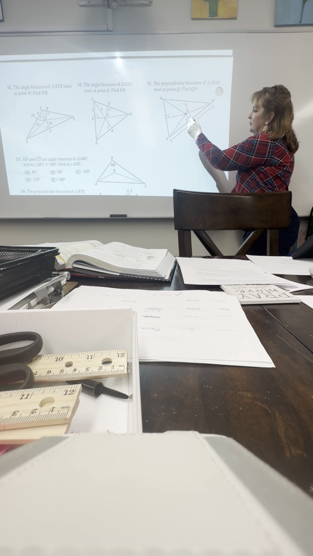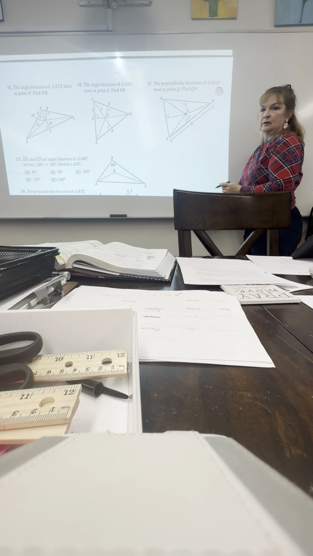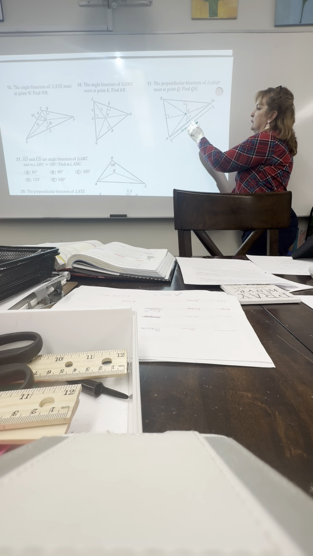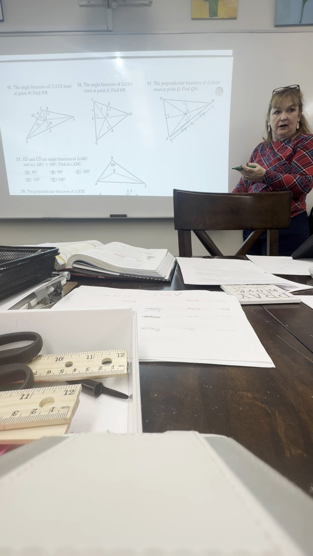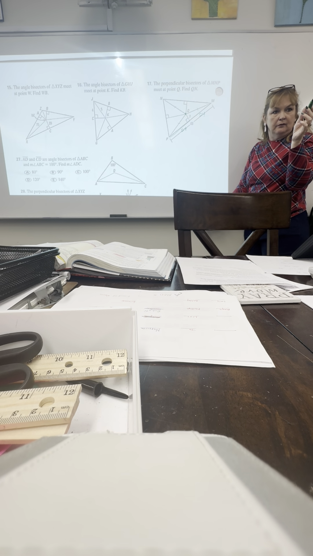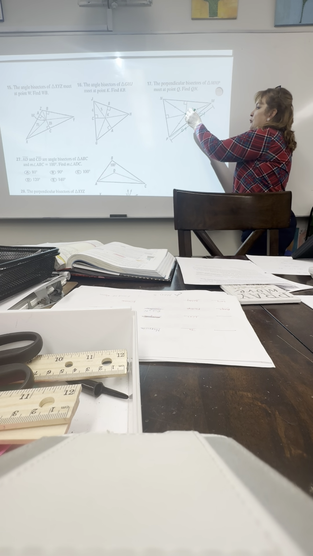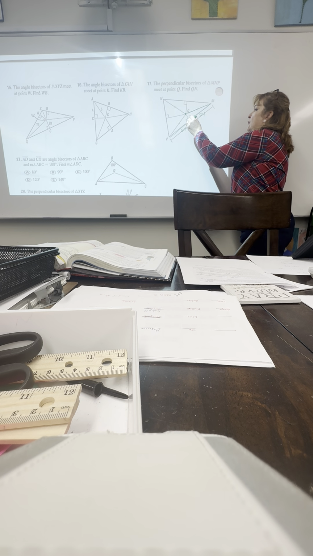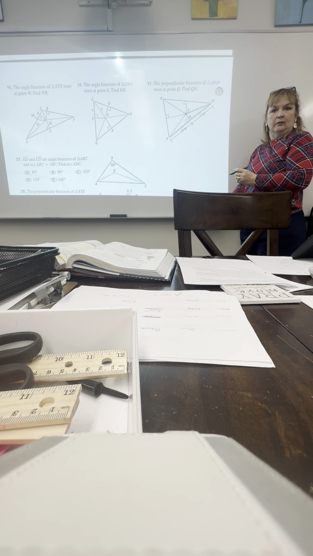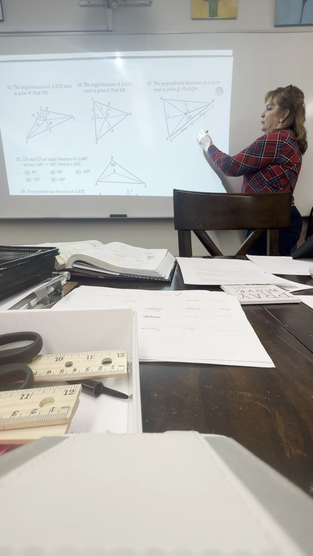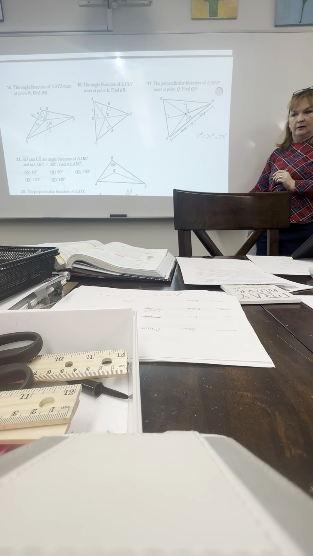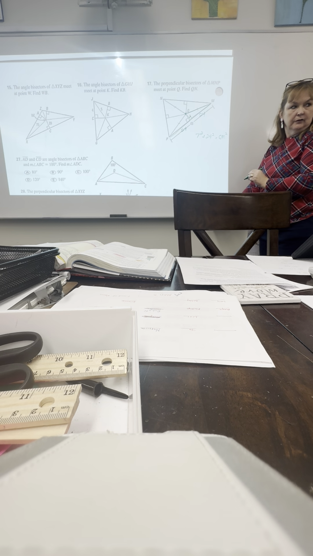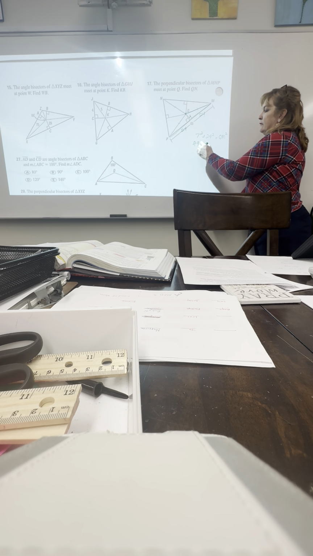So how much is this piece? 24. How do you know that? Because it's a perpendicular bisector. It's not marked, but we know it, right? Okay, and then you do what? The Pythagorean theorem. So you're dealing with this little right triangle and the Pythagorean theorem. So you're gonna go 7 squared plus 24 squared equals QM squared, right? And solve it. Everybody solve it. It's 25.